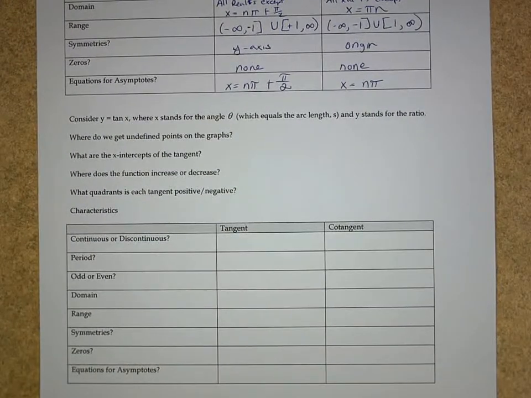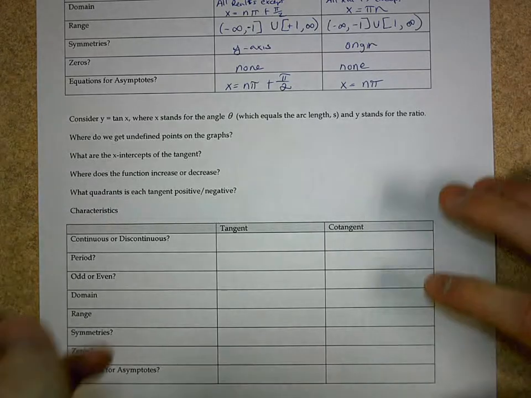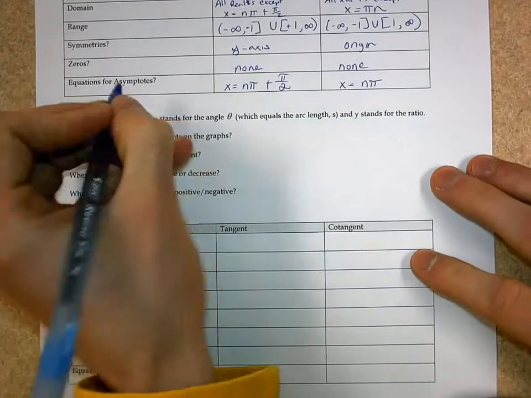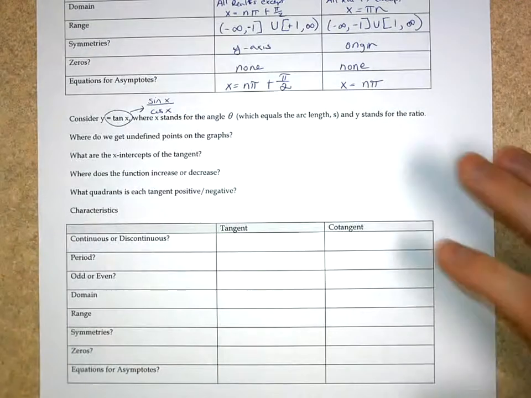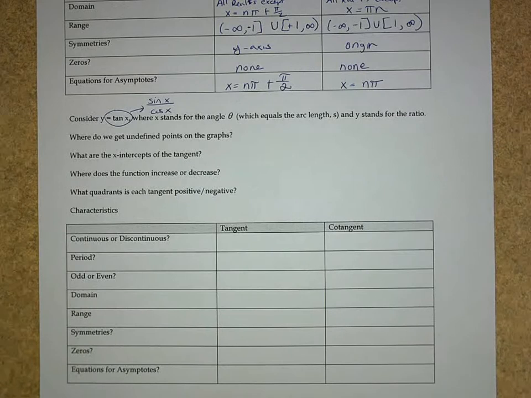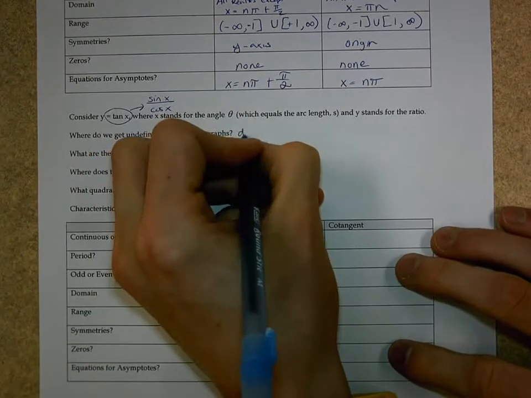The second portion here is then going through the same thought process with tangent. And with tangent, we want to think of tangent as being the sine of x over the cosine of x. Or when we get to the cotangent, it'll be the cosine of x over the sine of x. So where do we get undefined points on the graph?